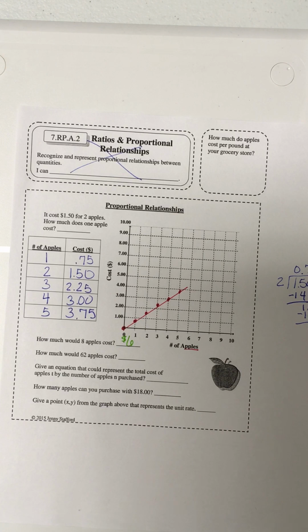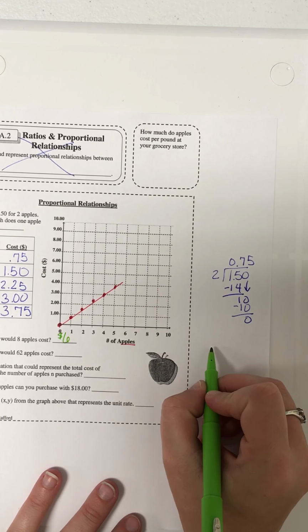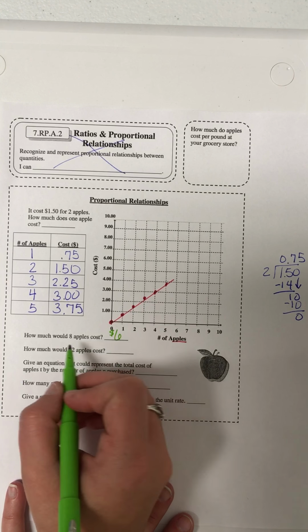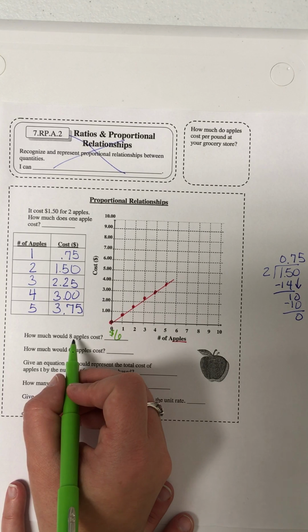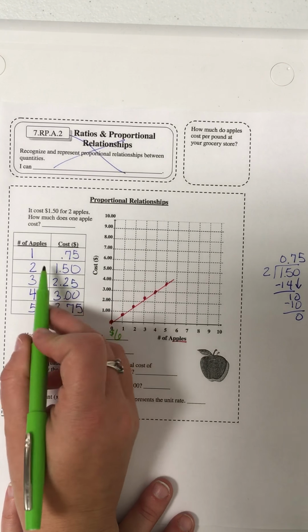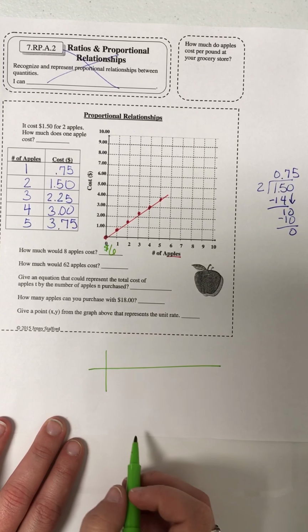How much would 62 apples cost? Again, we can do 0.75 times 62, or we can figure out a combination. Another way you could think about this is that if you know 8 apples is $6, you know 8 times 8 is 64, you could do 6 times 8 and then take away $1.50 for those extra 2 apples. Let me show you what I'm talking about. This is called a ratio table.